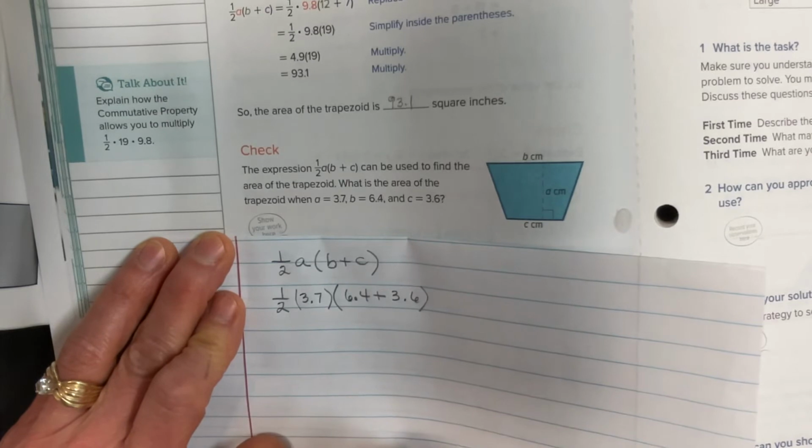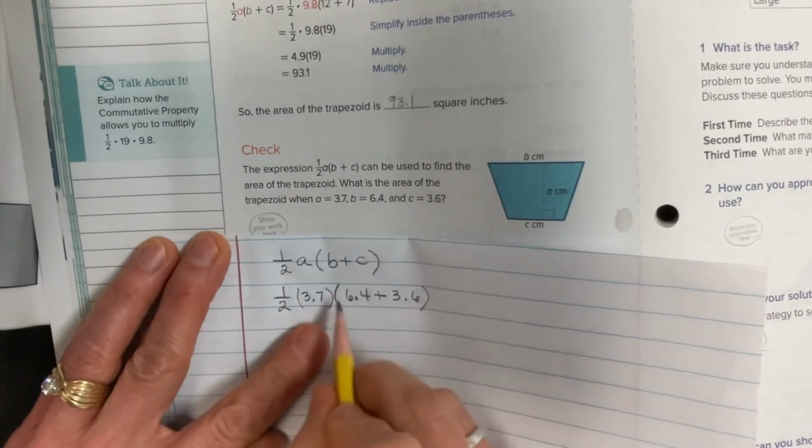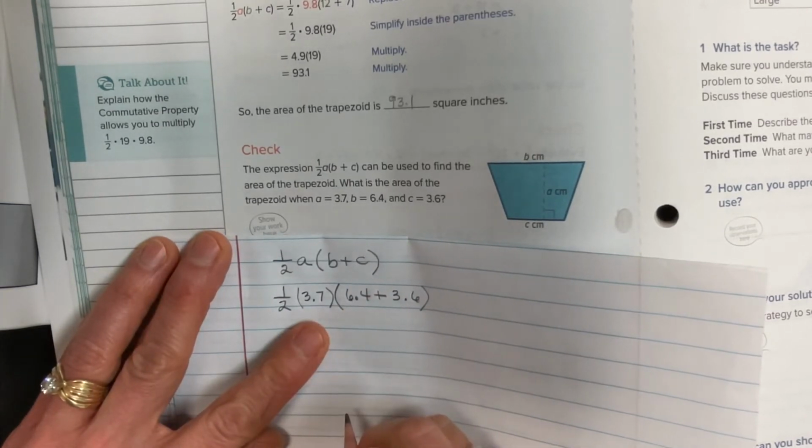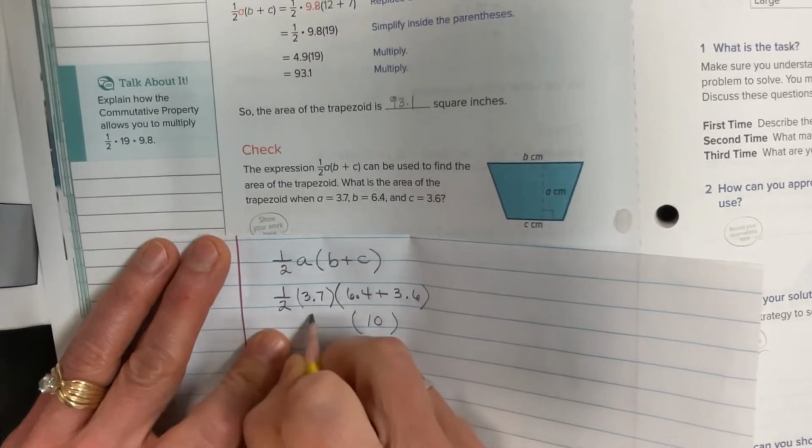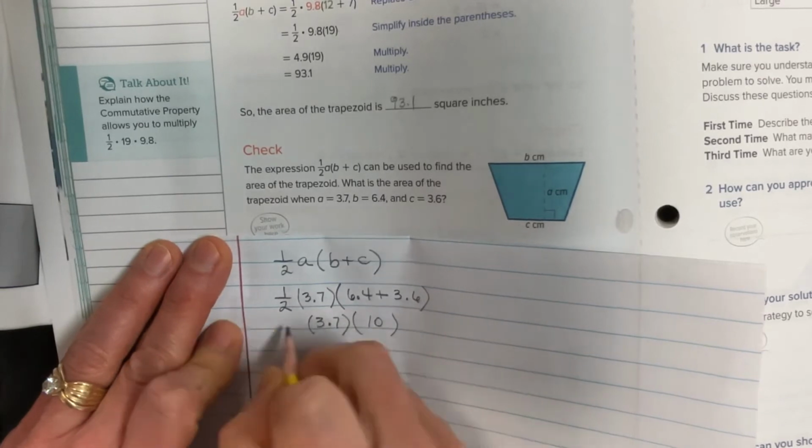Okay. So then I work inside my parentheses. And if I added that together, let's see, that would be 10. 10 whole. That's nice. And I would just write the rest of this down.